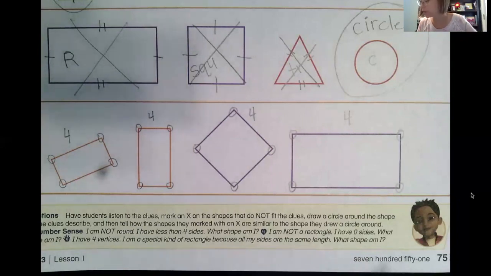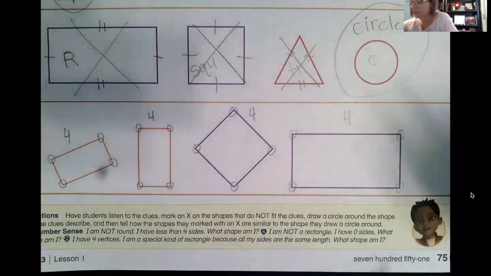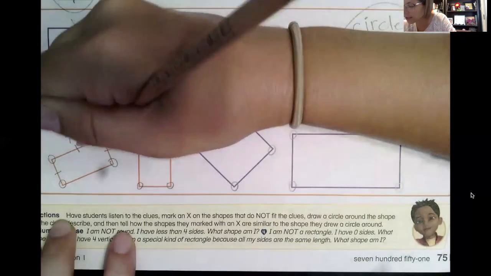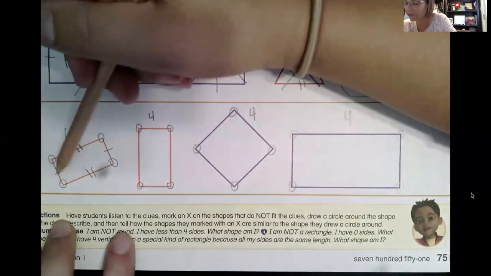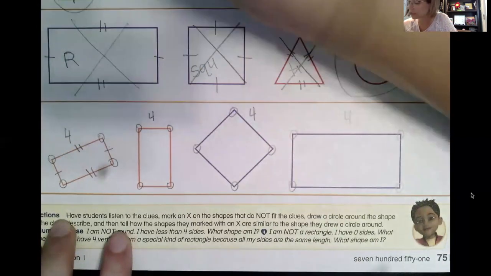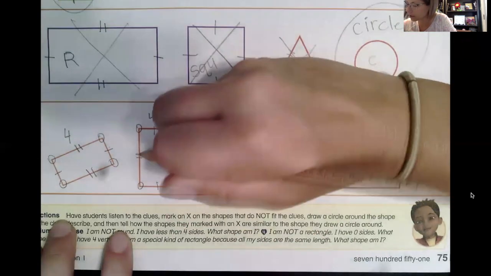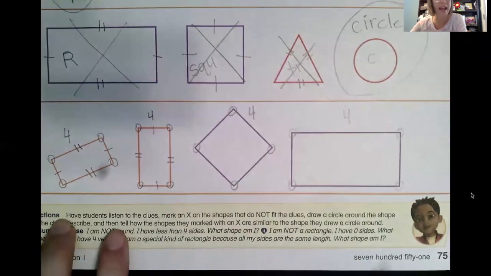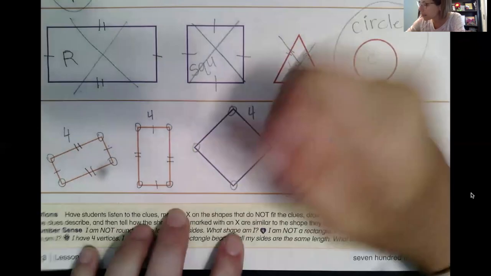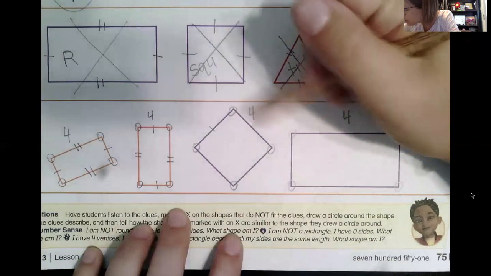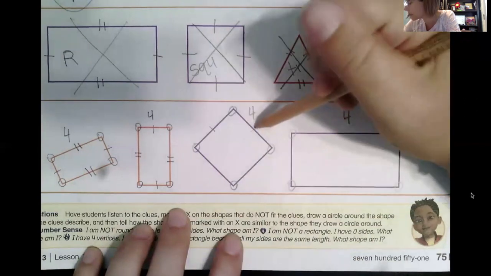Well, do you see a rectangle here that has all 4 sides the same? Here's a short and a short, and a long and a long. Do you see that I put 1 line for the short and 2 lines for the long? I'm looking for one that has all the same size. Oh, is this one longer? Then this, no, that looks like it's the same.